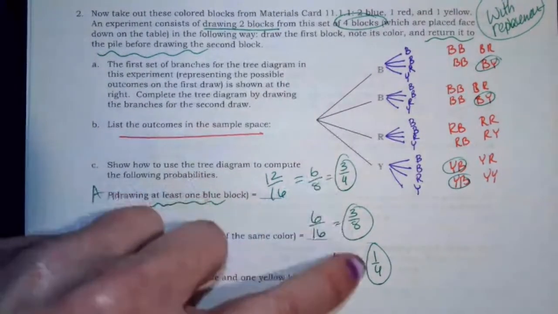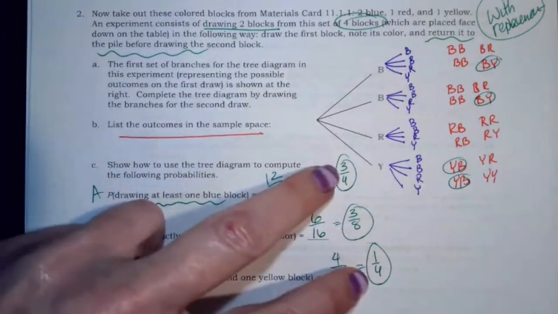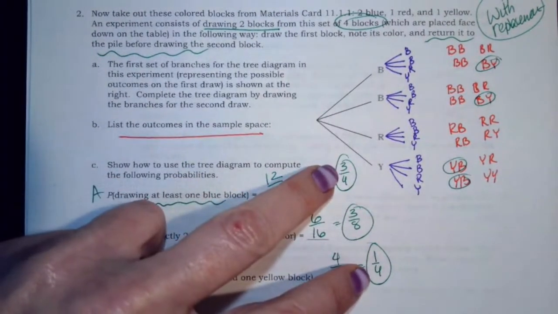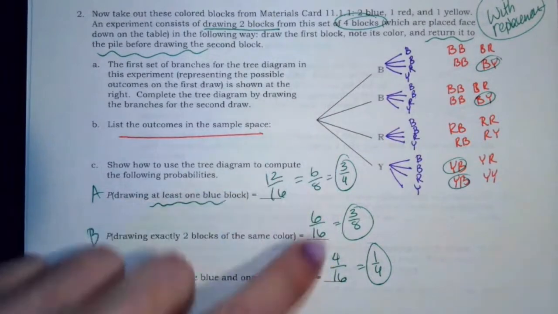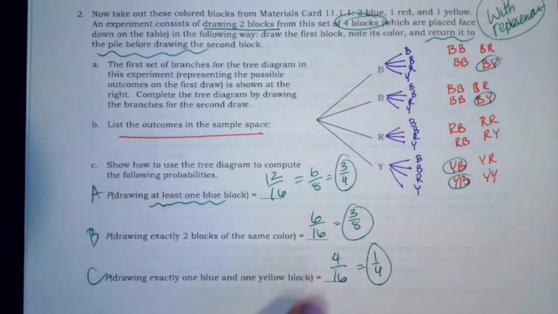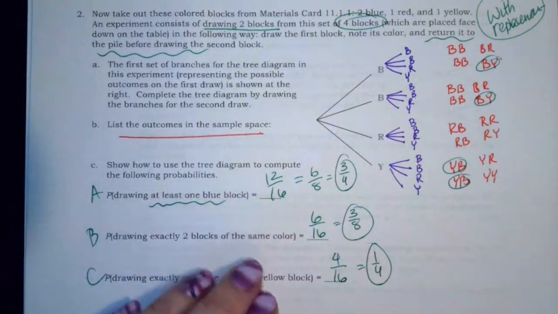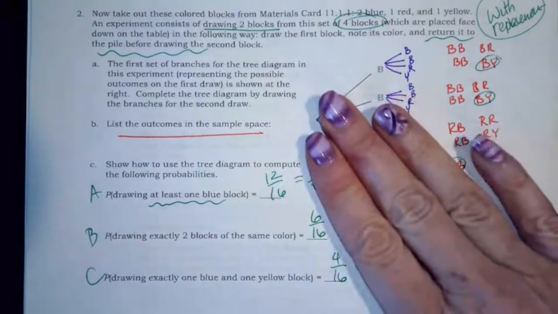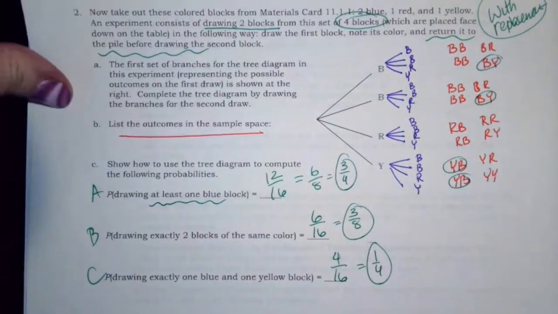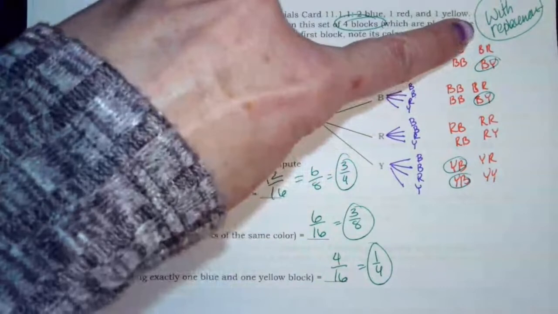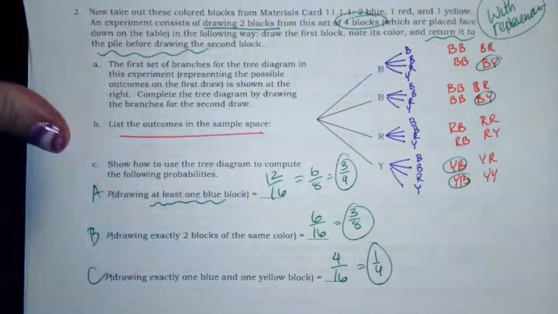And see, when I start comparing probabilities, I can compare these two really quickly and easily because they have the same denominator. But when I have a different denominator, it's just more of a struggle to see how it compares to the other probabilities than it is looking at them all with the same denominator. Any questions about number 2? That was with replacement. We're drawing with replacement.